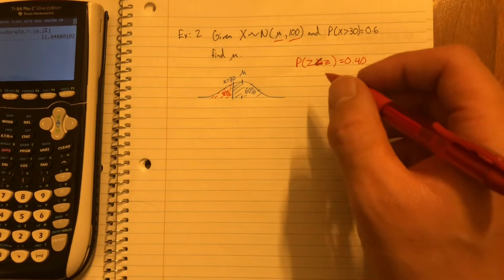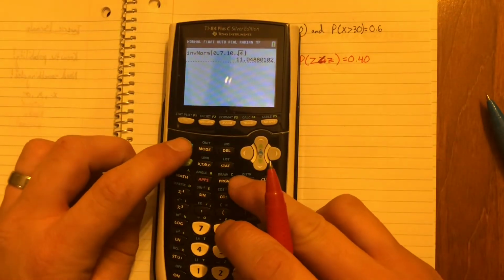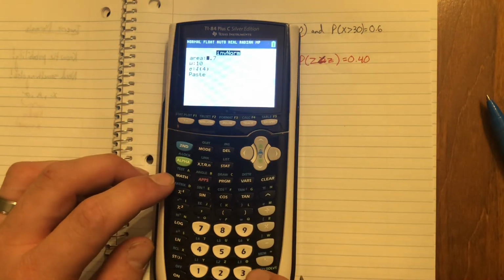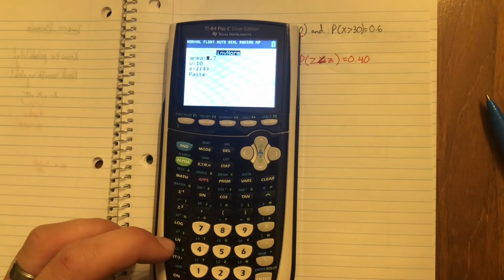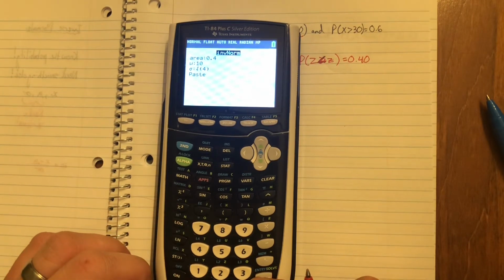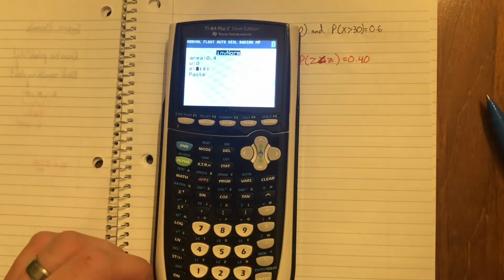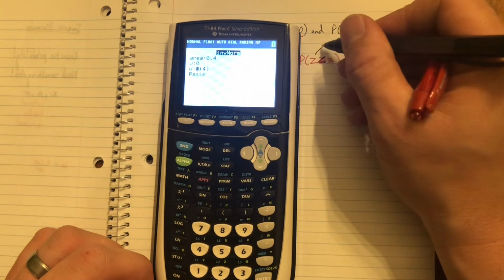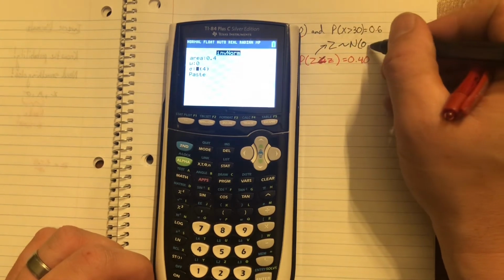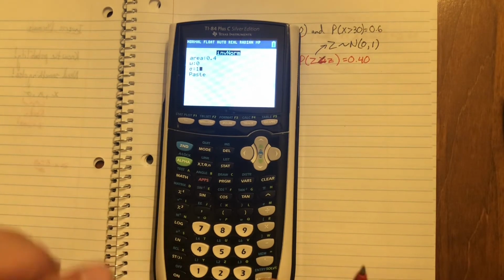So I can go ahead and find that value. I'll do that using inverse norm on my calculator. Second function, vars, 3 for inverse norm. My area is 0.4 this time. My mean is 0 because it's the standard normal distribution. Remember, Z is distributed normally with a mean of 0 and a variance of 1. So my variance and my standard deviation are both 1.